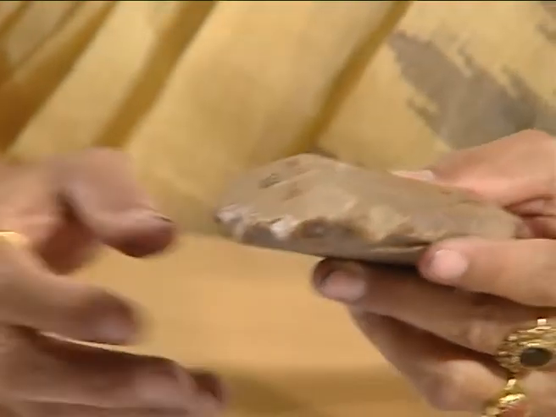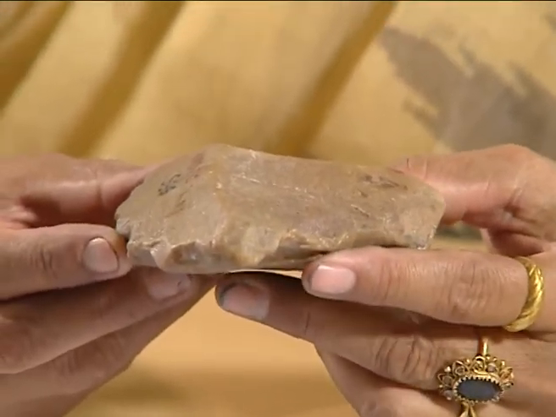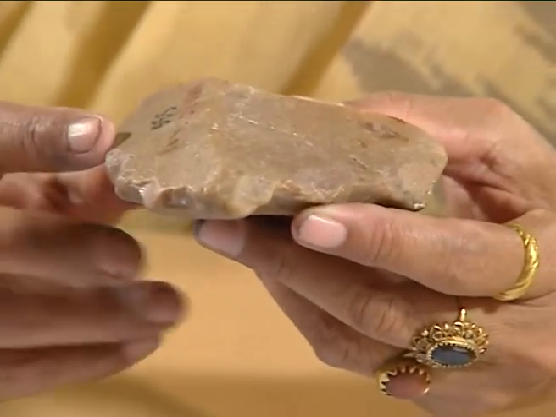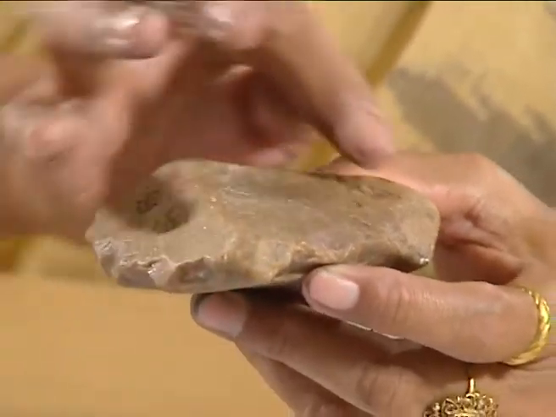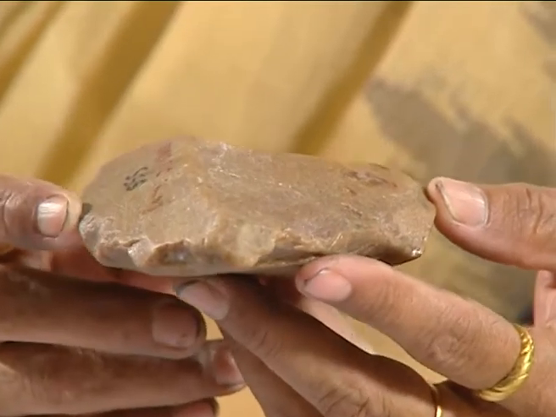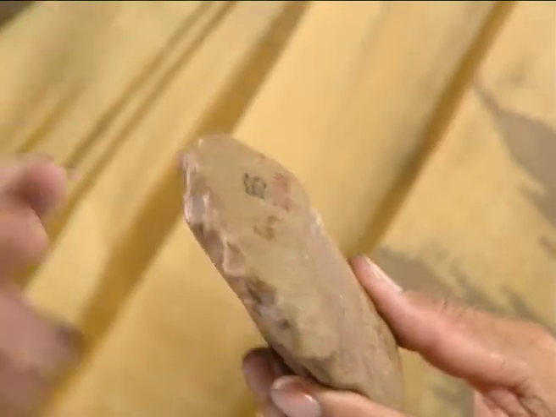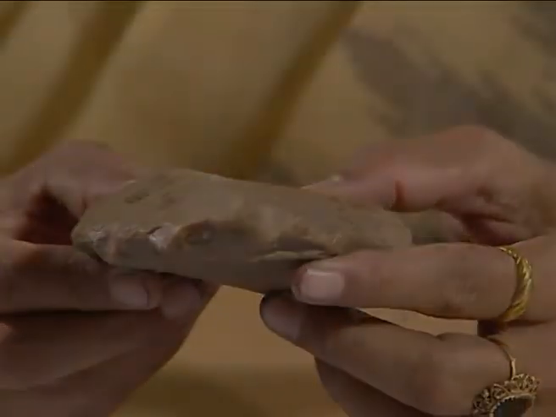We have already measured the specimen while drawing. The maximum length along its axis is 9.8 cm and maximum breadth along its half length is 7.2 cm and maximum thickness along its half length is also 2.4 cm.